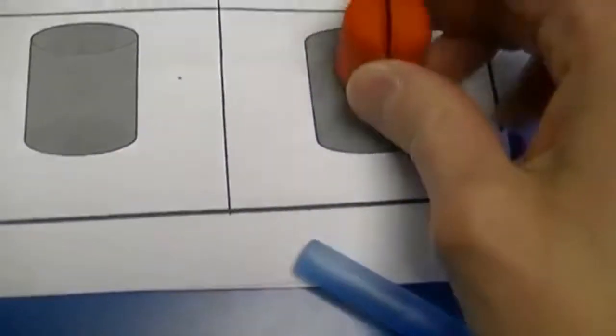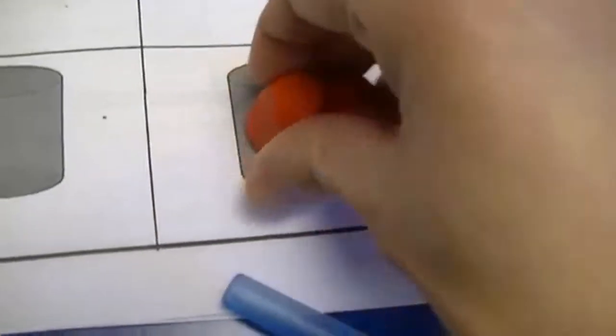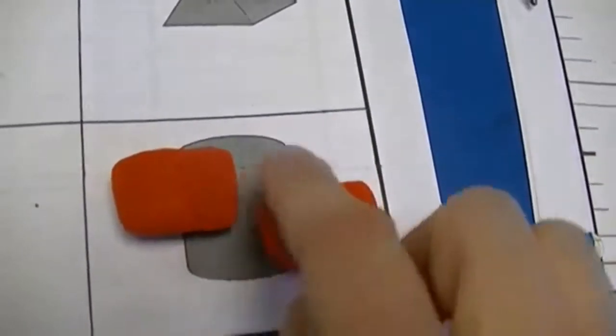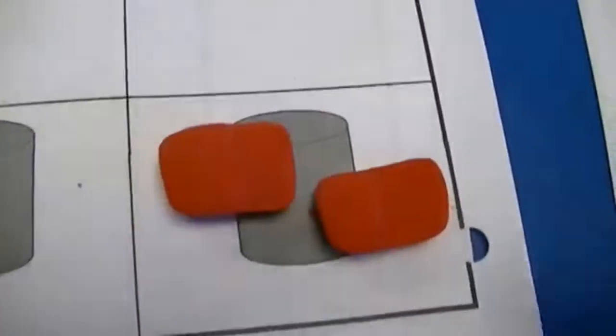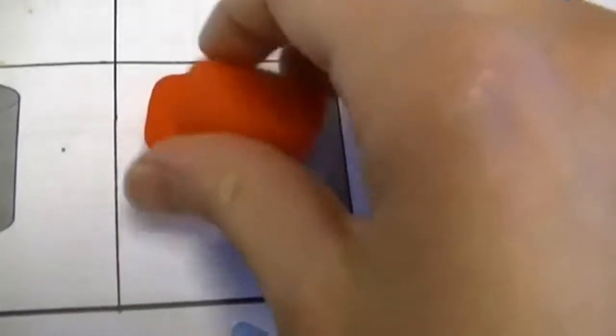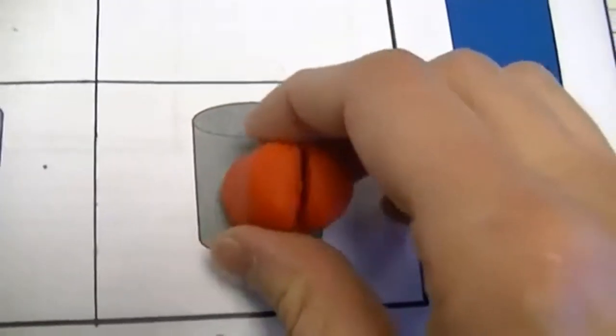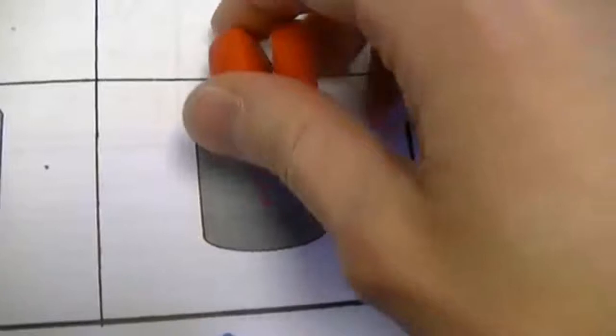Okay, again, we're also going to have a vertical cross-section perpendicular to the base. So we're going to cut that, and once you slice it, you're going to see that you have a rectangle. Or it could also be a square based on how tall that cylinder is. So if the height is the same as the diameter, then you're going to have a square. So I'd write rectangle or square right there.